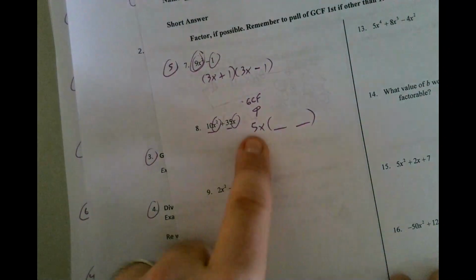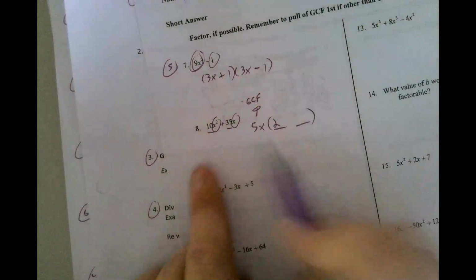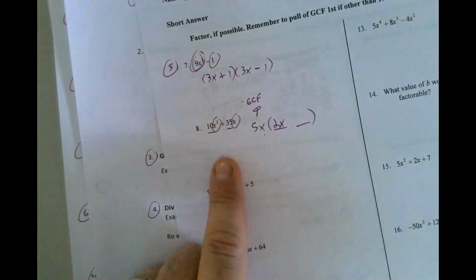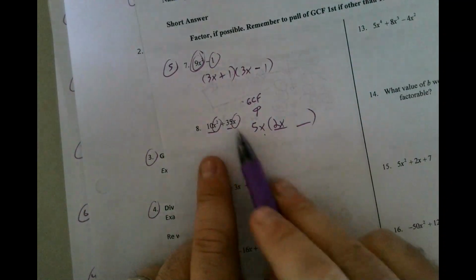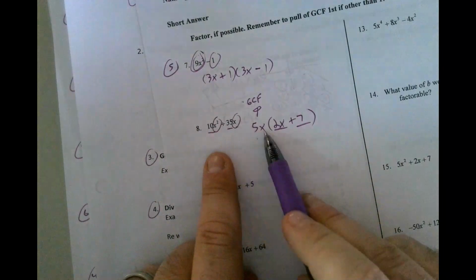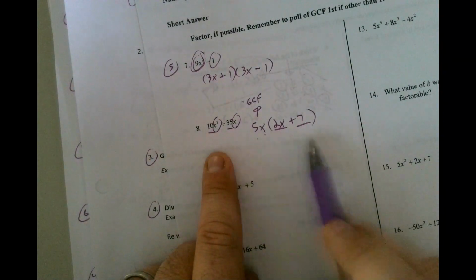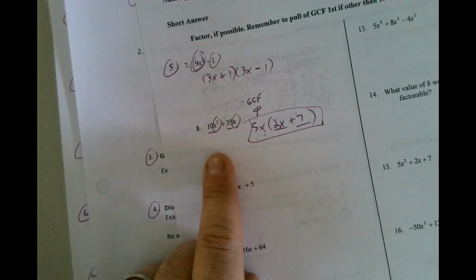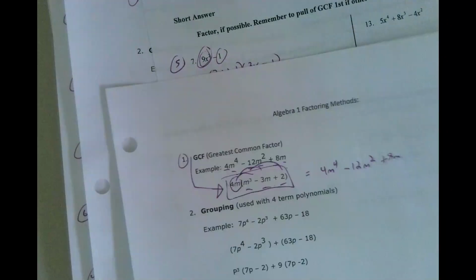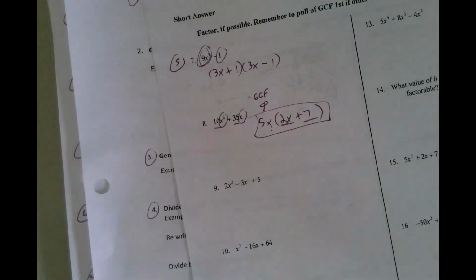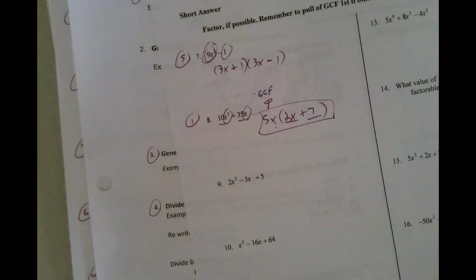What's 10 divided by 5? What's x squared divided by x? X. Okay. What's 35 divided by 5? 7. What's x divided by x? Cancels. That's your answer. So all we did was which method on this one? Method which one, guys? 1. This is method 1. Very good. Okay. So that's method 1.